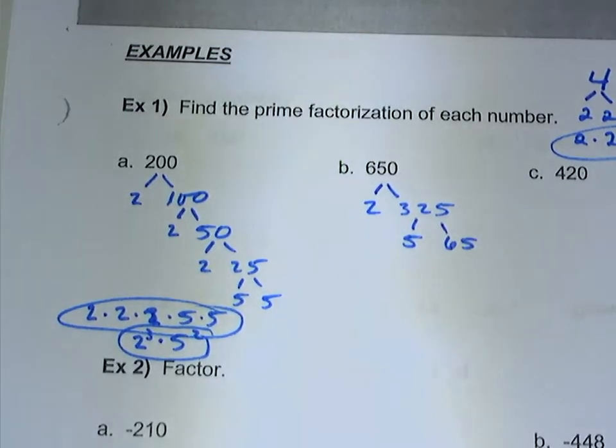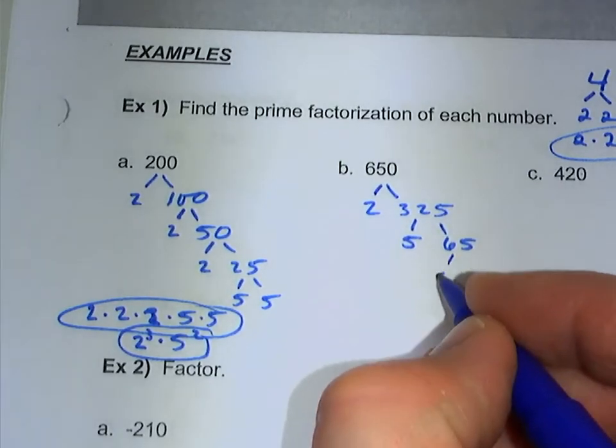All right. Well, 65 ends with a 5, right? So that's divisible by 5 also.